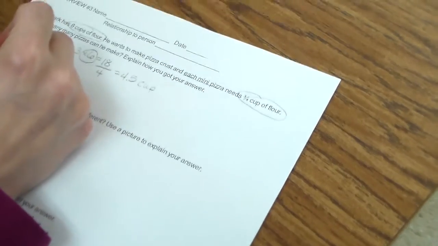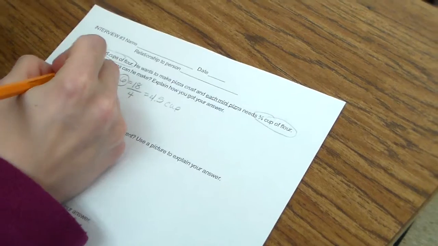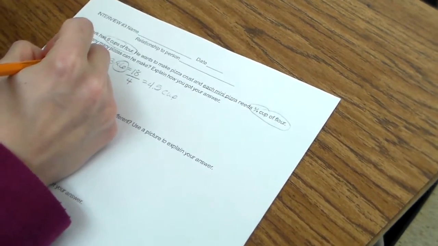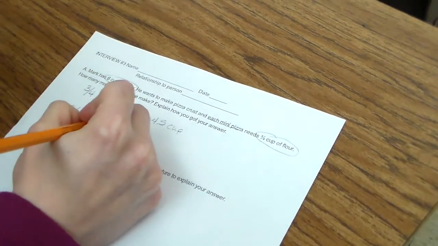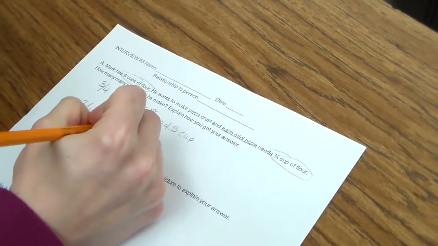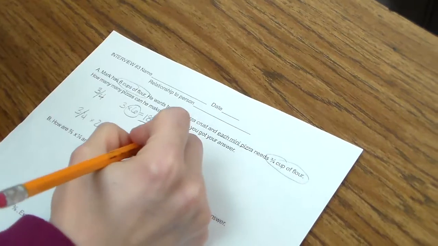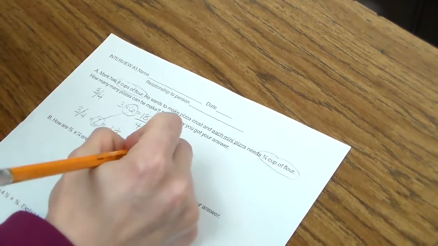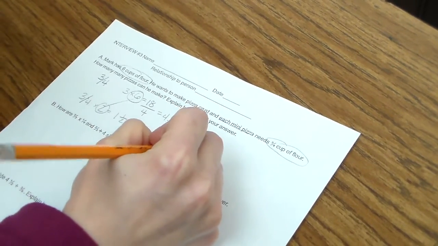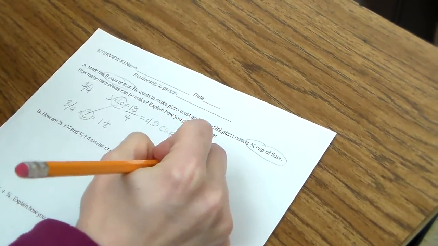And I know that 3/4 of a cup times 2 is a cup and a half, which will give me up to 6. So now I've got 2 plus 6 is 8, so he can make 8 pizzas.